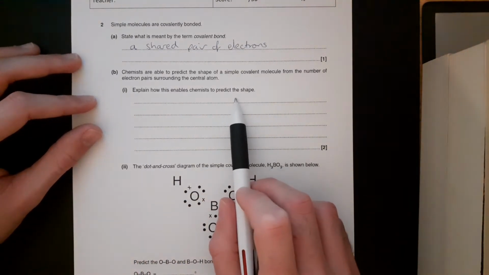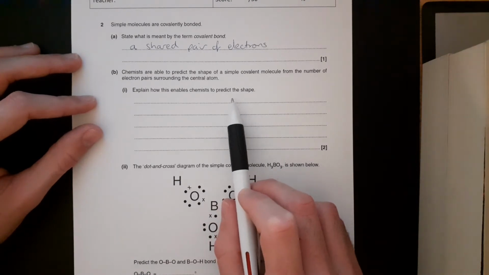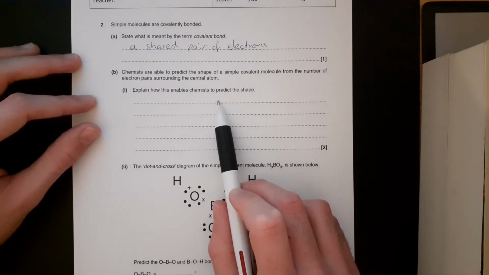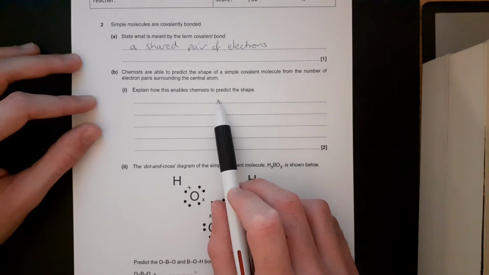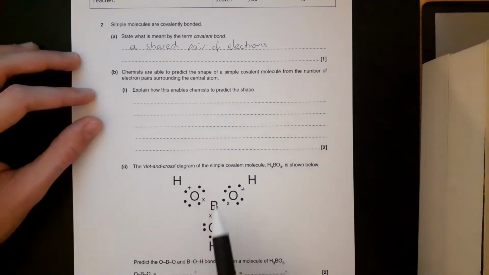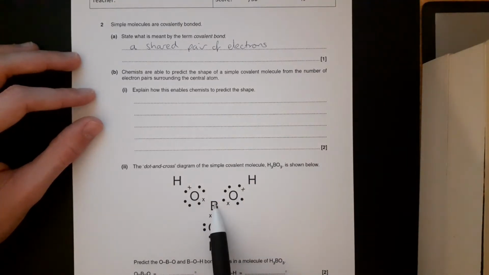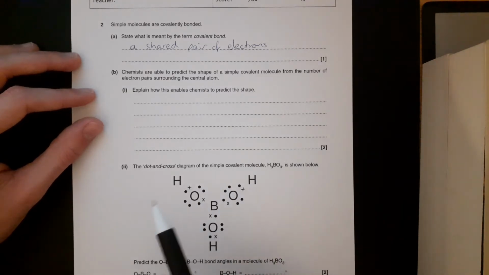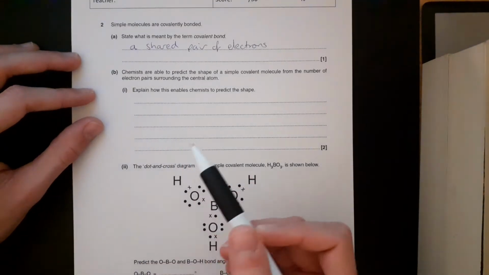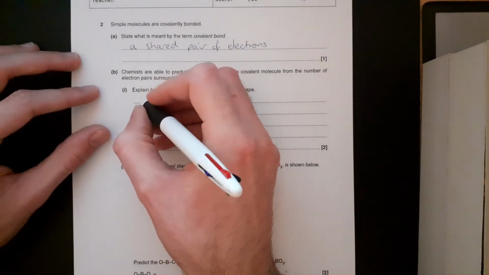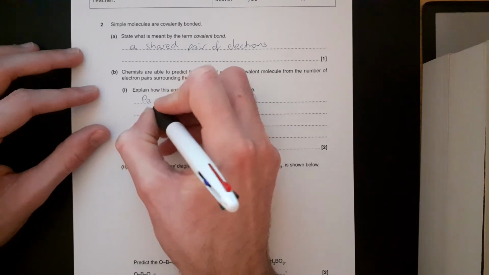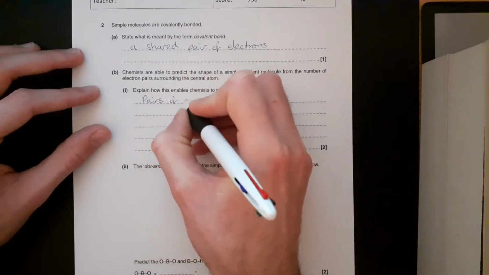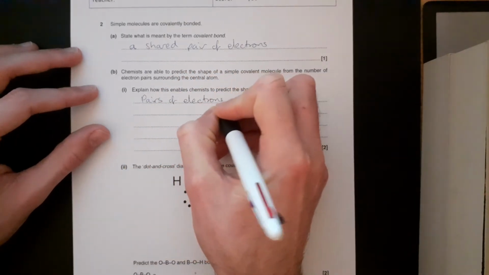Well, to be able to work out the bond angles, the first thing we need to know is what electron pairs we've got. Okay, because the idea is that the pairs of electrons within the bonds will repel each other. They're all negatively charged, so they'll repel and they'll try to get as far away from each other as possible. So the first key idea that we can have is pairs of electrons within a molecule will repel each other.